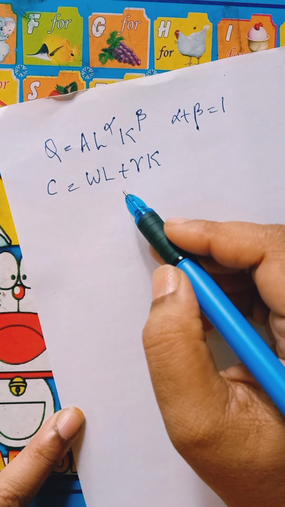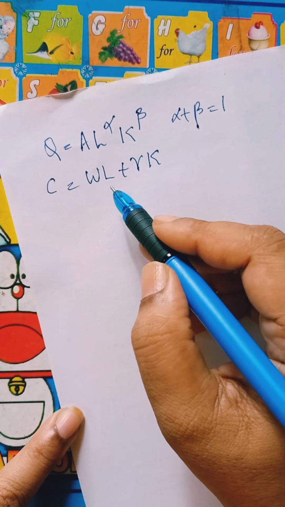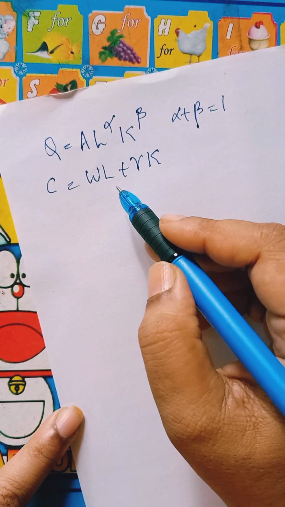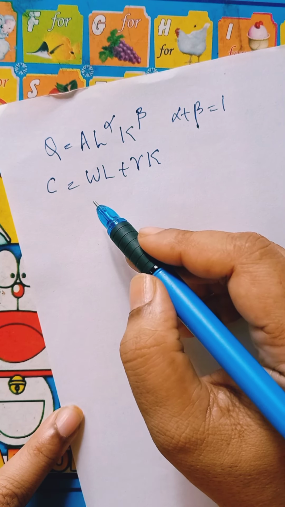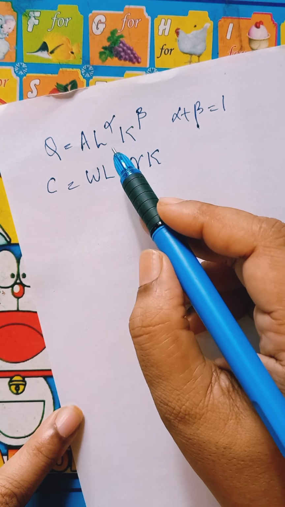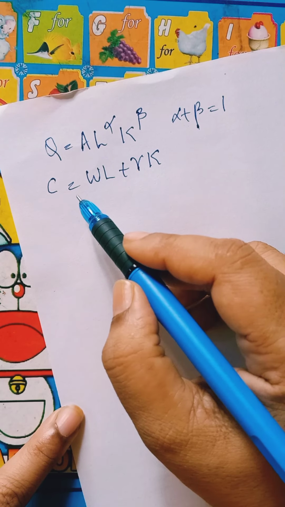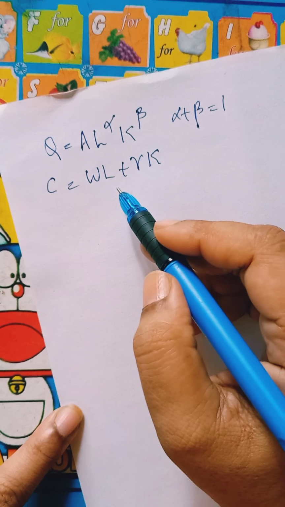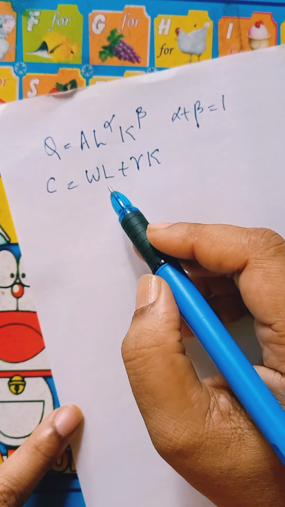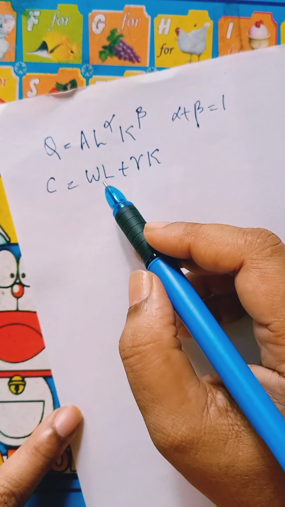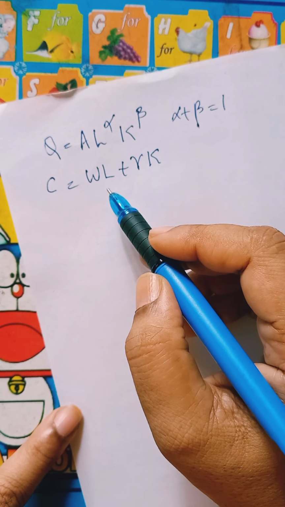maximization of production subject to the cost equation. And we know it's a constrained optimization because a producer maximizes his output subject to the cost constraint. And finally, a producer reaches the equilibrium condition by maximizing his production subject to the cost condition.